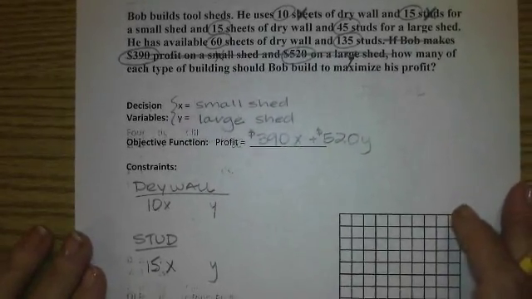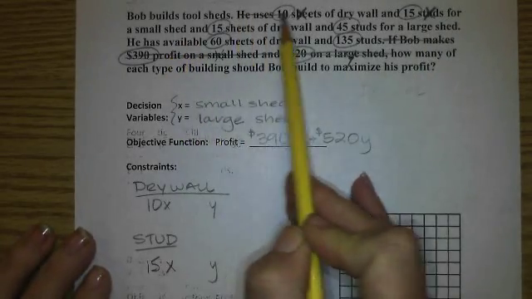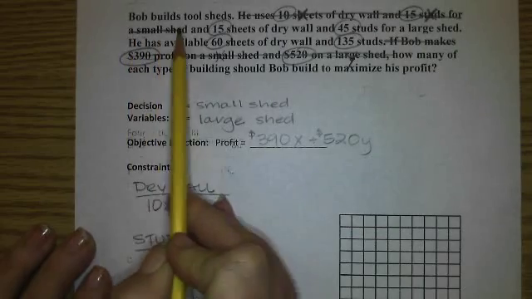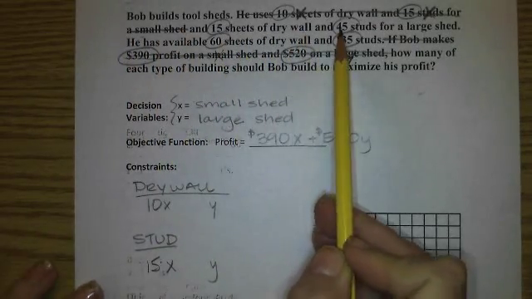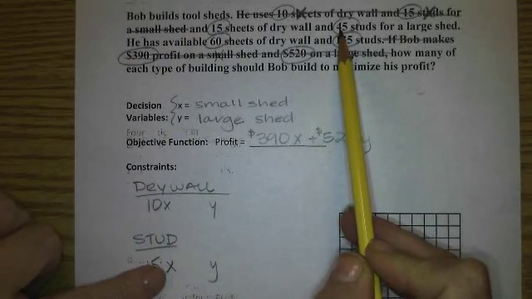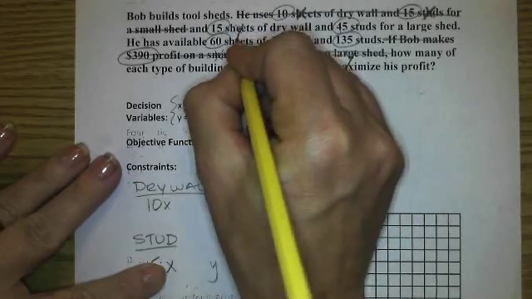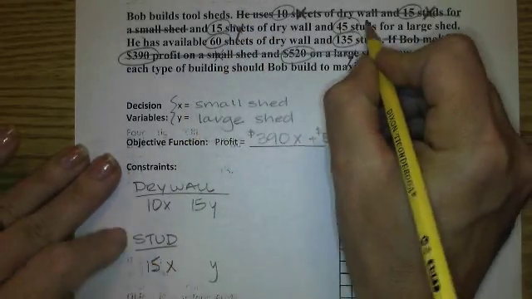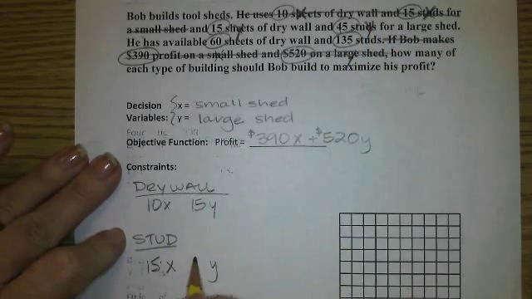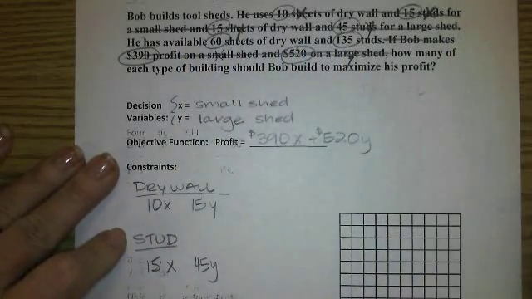So the next thing I'm going to start looking at is, as I continue, I've now used this sentence, okay? So now 15 sheets of drywall and 45 studs, so now I'm back to my two equations here, but we're talking about the large shed. So that's 15Y for drywall and 45Y for studs, okay? So now I've finished the rest of that sentence.